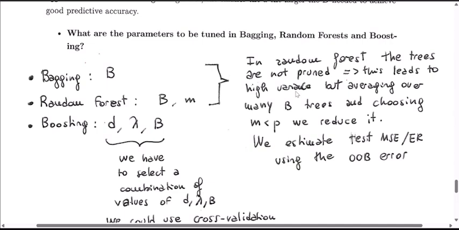And I said this will lead to high variance, but averaging over many big trees, and choosing a random subset of features, will reduce that. Okay. And of course, we have a way to compare between models. We can use the test mean square error for prediction and the error rate for classification problems.